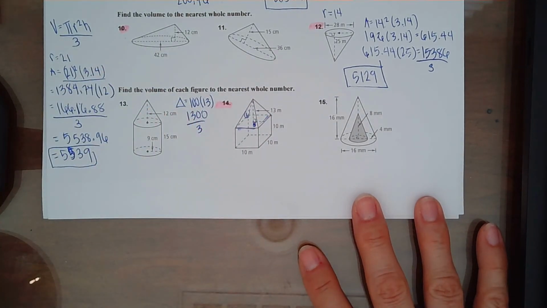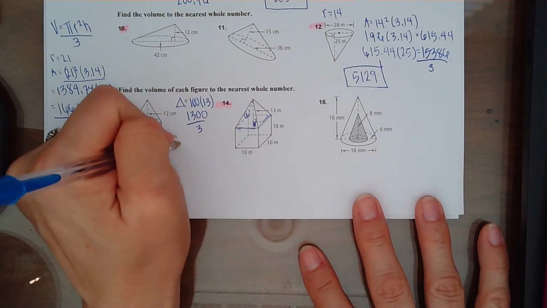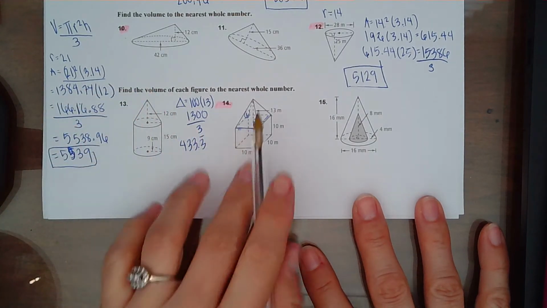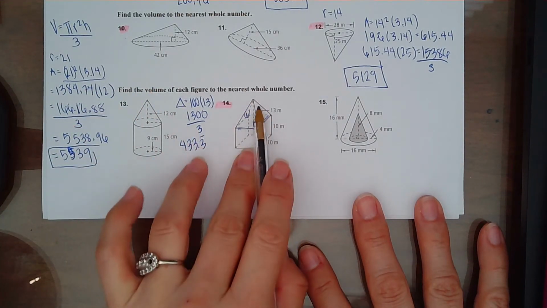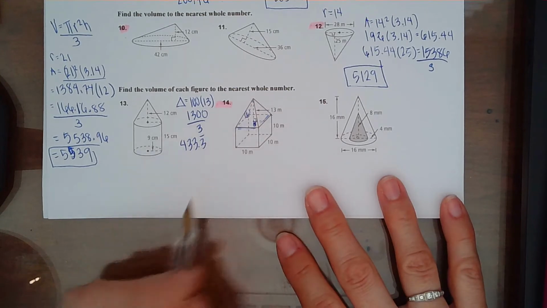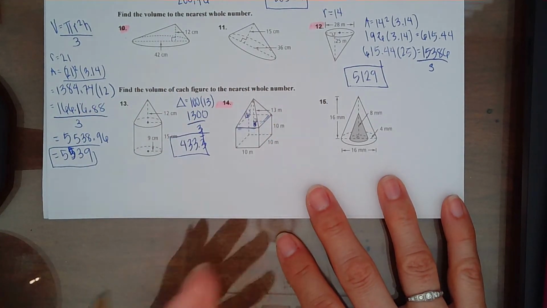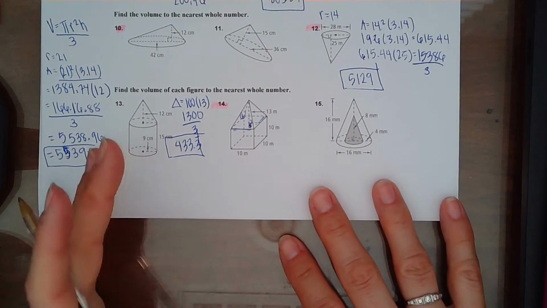So 1,300 divided by 3 equals 433.3 repeating. All right, so that's the area of this piece right here, of my top triangular, square, rectangular prism.